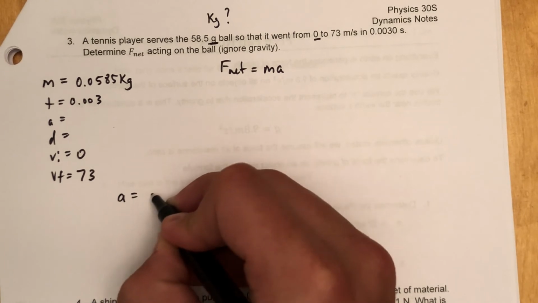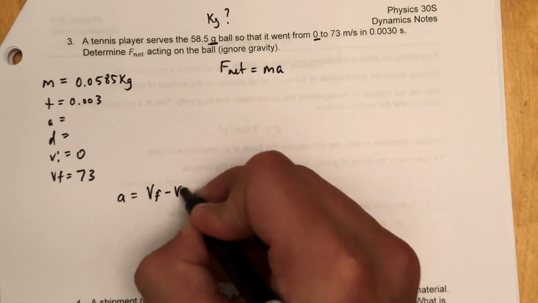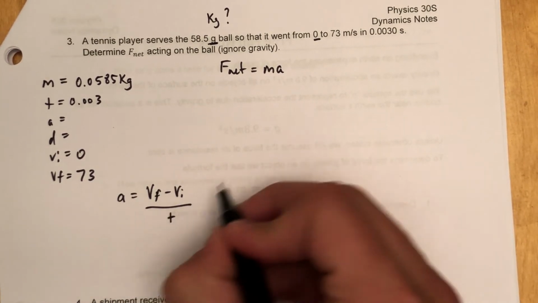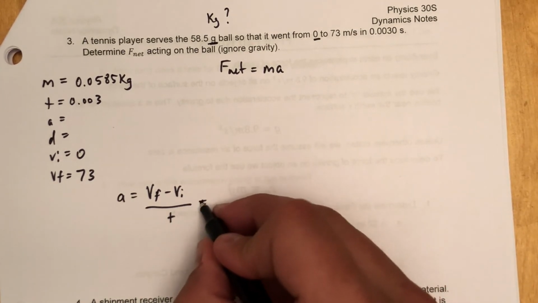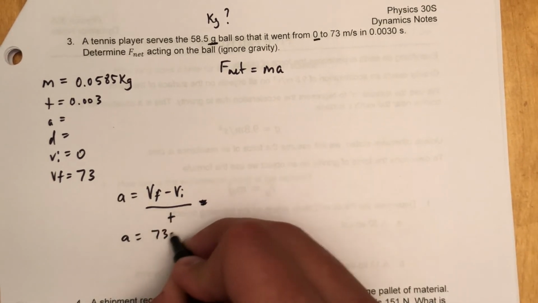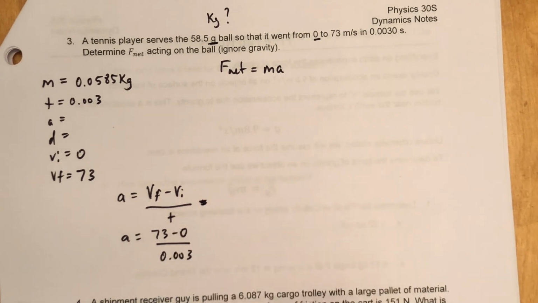What you might find is acceleration is the change in velocity over time. And I will just skip to this next line right here. Change in velocity is final velocity minus initial velocity, over time. Final velocity is 73. Initial velocity is 0, over the change in time, 0.003. This is a very, very small amount. So when you divide by a number way less than 1, you're going to get a number way larger than 1 on the top in a case like this.